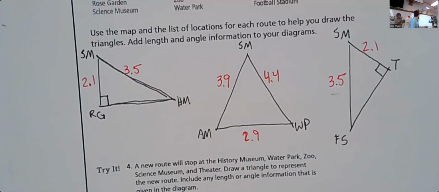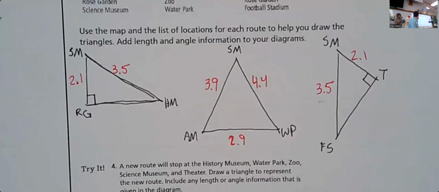So there we go. Use the map, add length and angle information to draw the diagram. So the question here is, are any of the routes the same length? Are any of the total routes the same length? Like total triangular routes, are any of them equal?